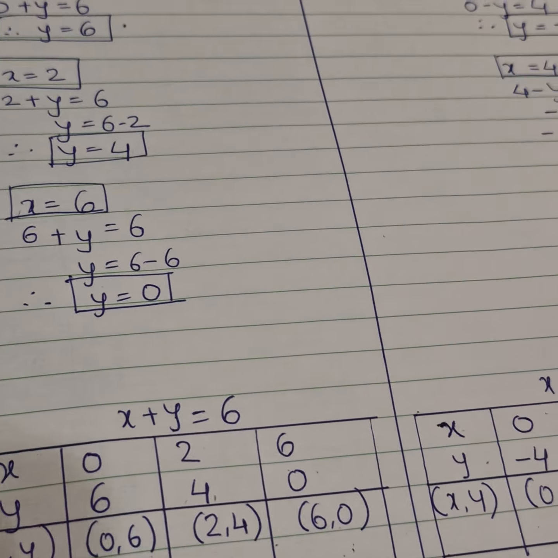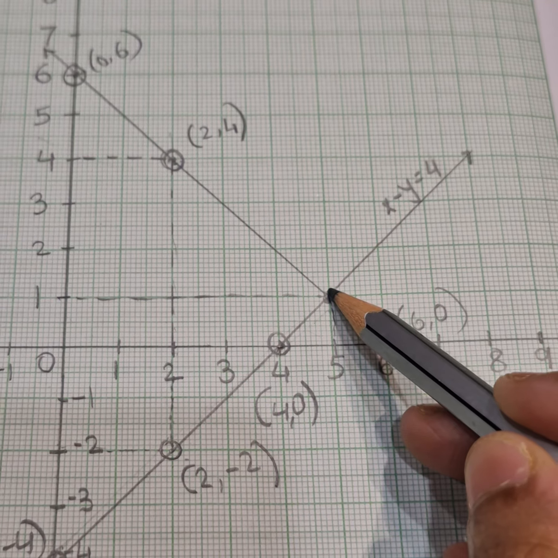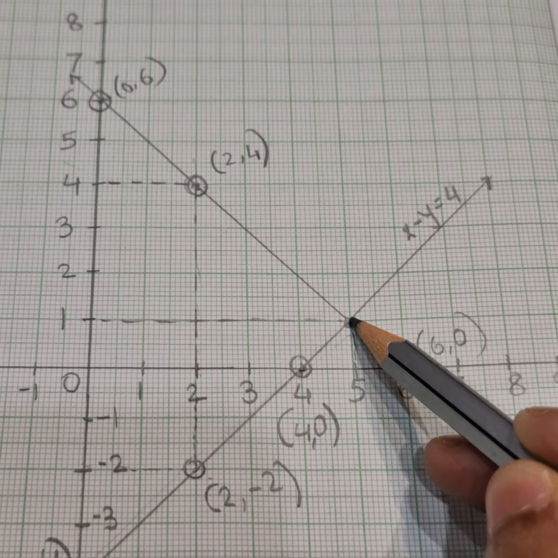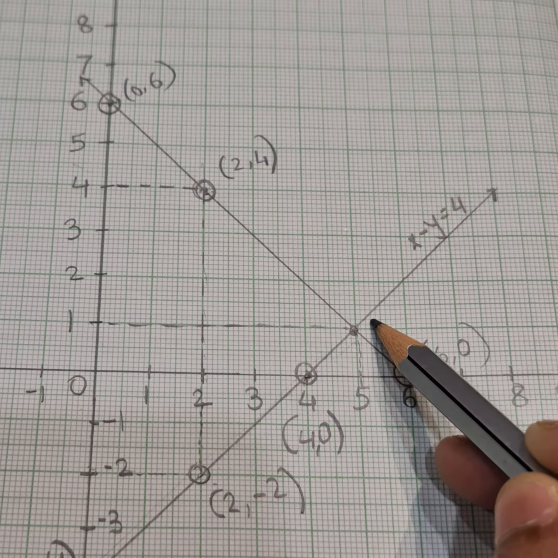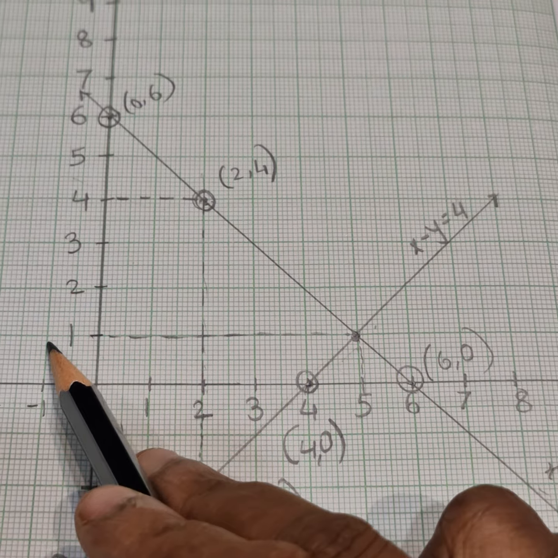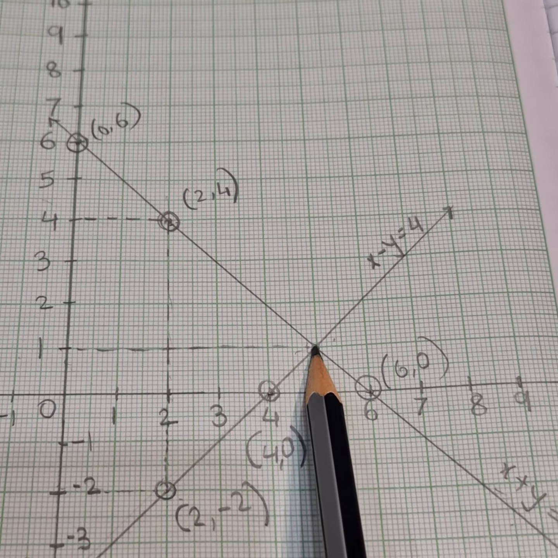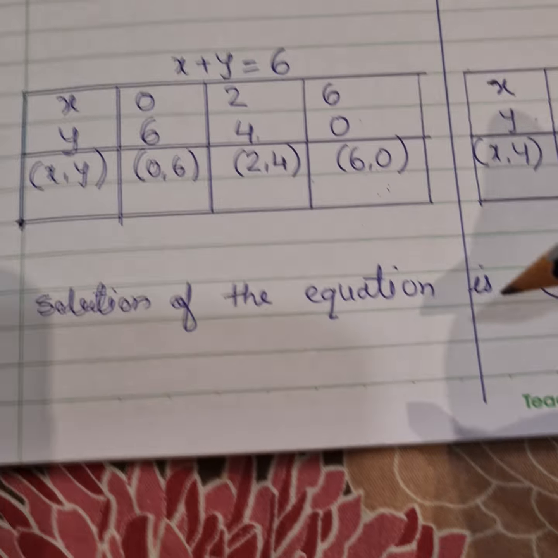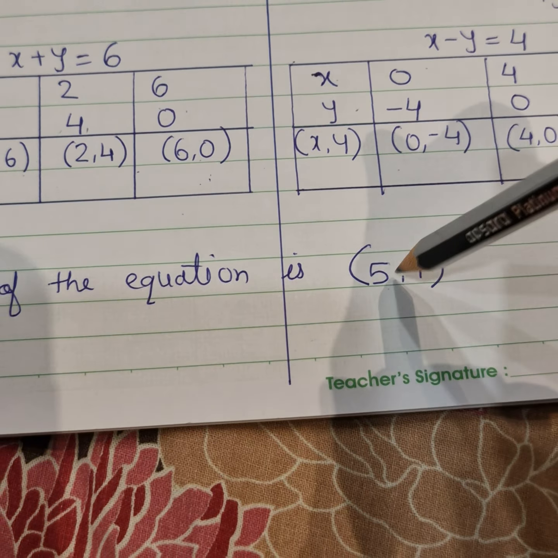Now after drawing both the lines, you will find both the lines meet somewhere. The coordinates will be 5 and 1. Can you see? These lines are meeting over here. And this point is nothing but x is 5, y is 1. So these two lines meet at this point, and this is nothing but the solution of the equations, that is 5 and 1.